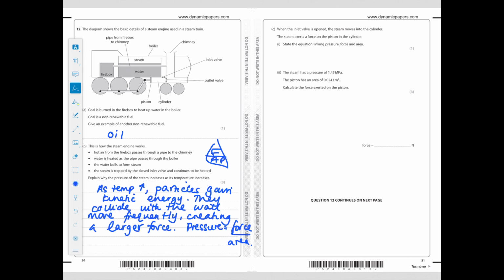When the inlet valve is open, the steam moves into the cylinder. The steam exerts a force on the piston in the cylinder. State the equation linking pressure, force and area. And now I'm getting another mark for saying the same thing. So pressure equals force over area. The steam has a pressure of 1.45 MPa. The piston has an area of 0.0243 meters squared. Calculate the force exerted on the piston.